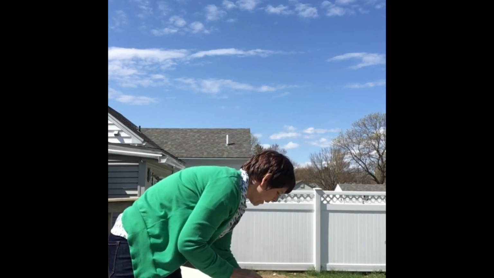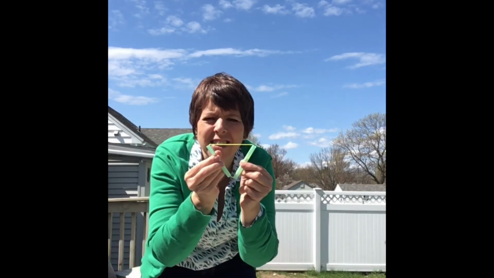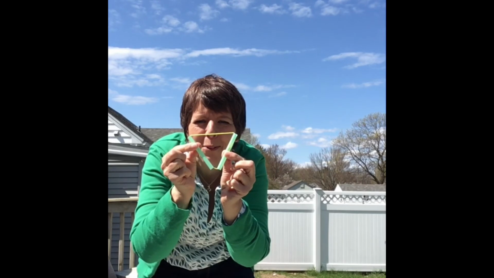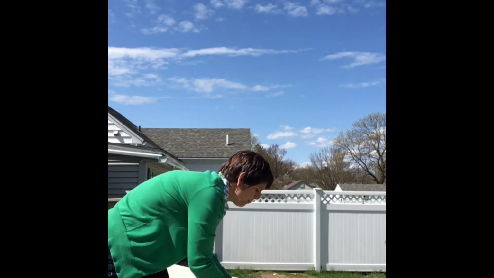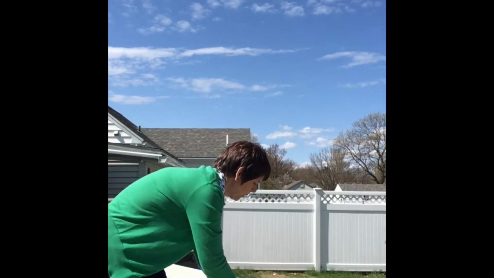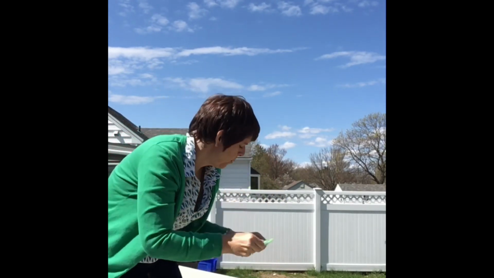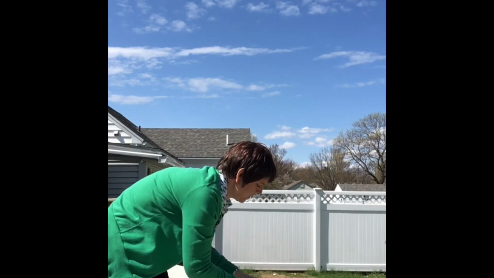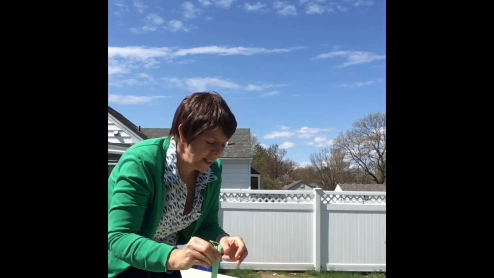What else do we have? Ooh, here's the one that I could change the shape. If I blow it like this, I wonder if I'm going to get a triangle bubble. Let's see. Get it all wet. No, that didn't look like a triangle to me. Let's see. Ooh, these bubbles are breaking too fast. I think maybe I will try to put more glycerin in.